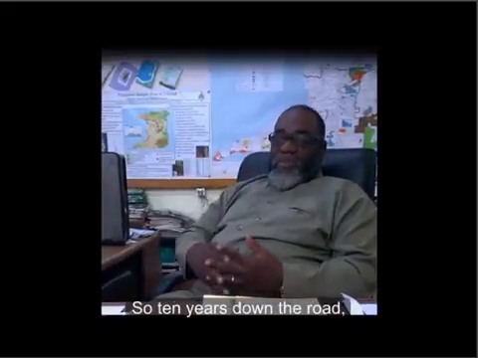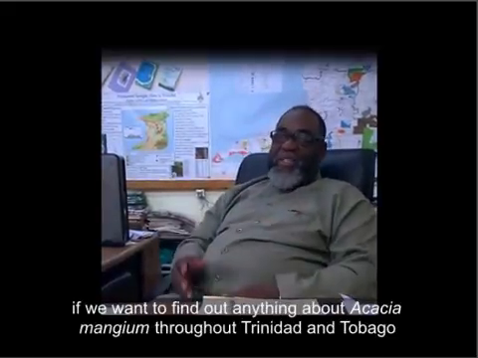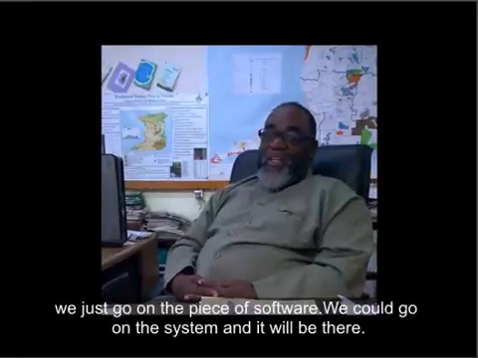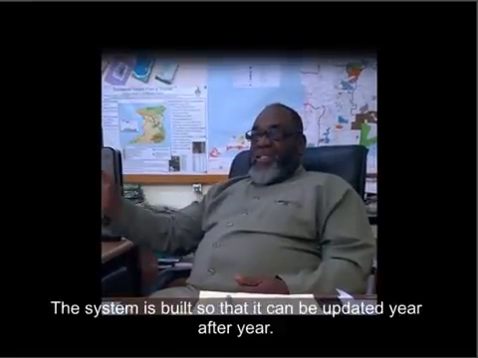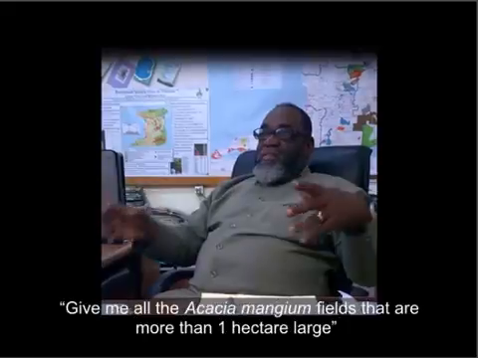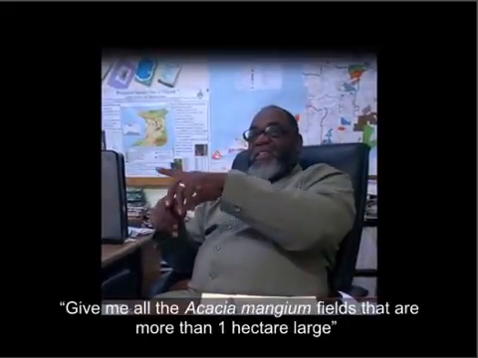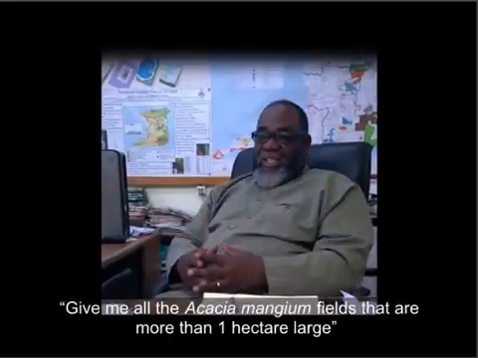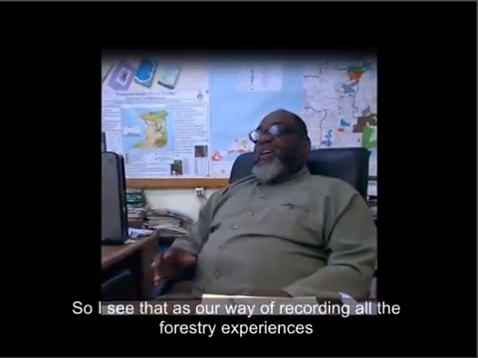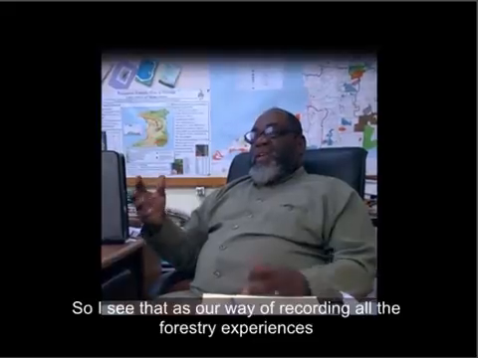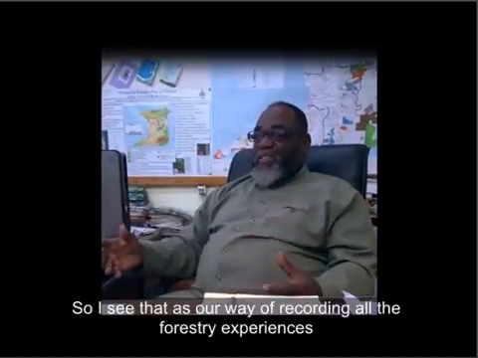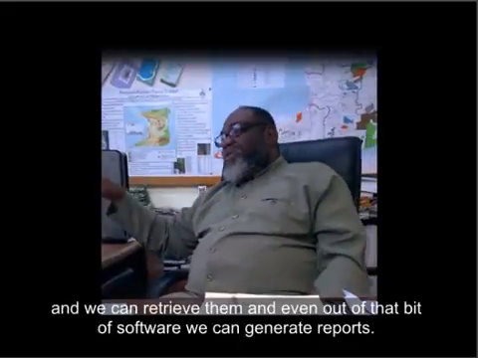So 10 years down the road, if we want to find out anything about Acacia mangium throughout Trinidad and Tobago, we just go on the system and it will be there. The system is built so that it can be updated. You can put a query or ask it a question: give me all the Acacia mangium fields that are more than 1 hectare large. And it will give you by geographic location and the whole works. So I see that as our way of recording all the forestry experiences, and we can retrieve them.